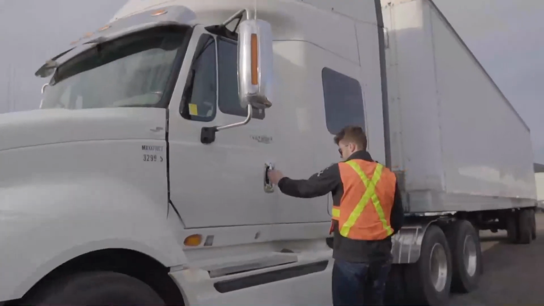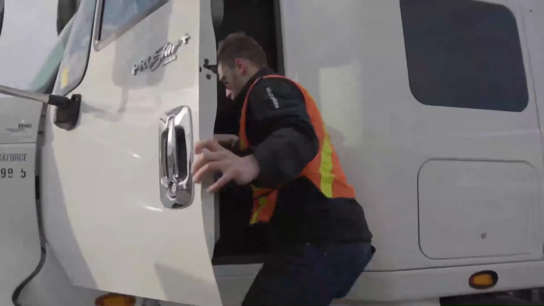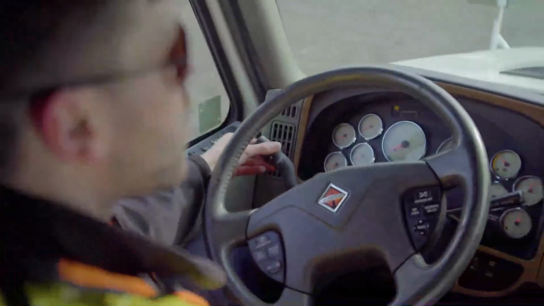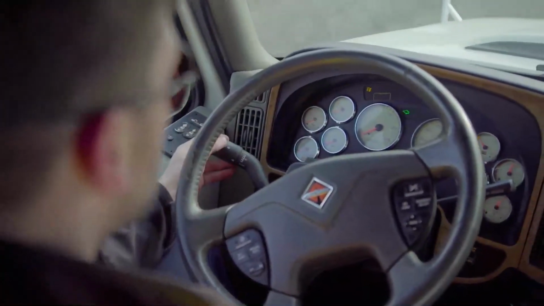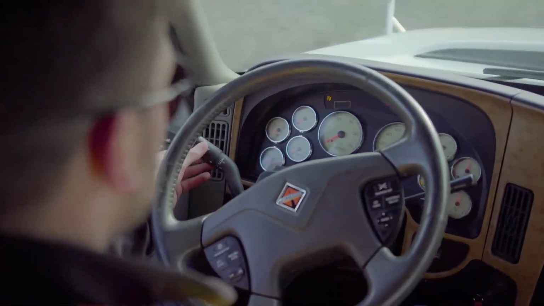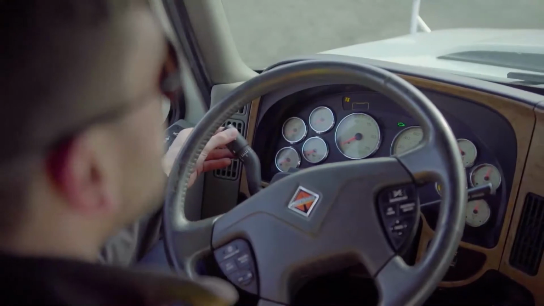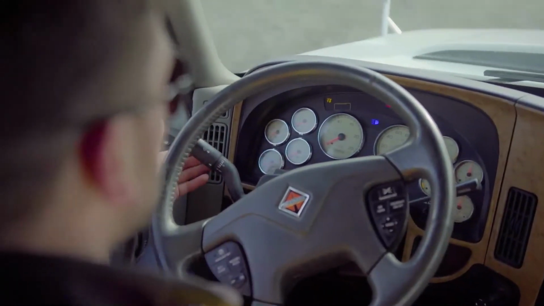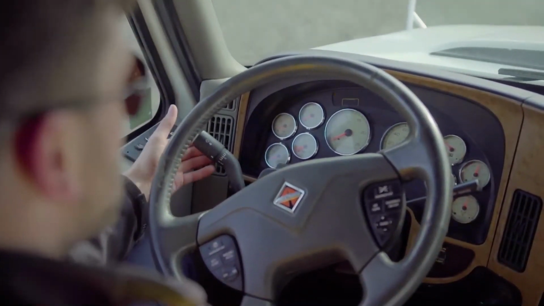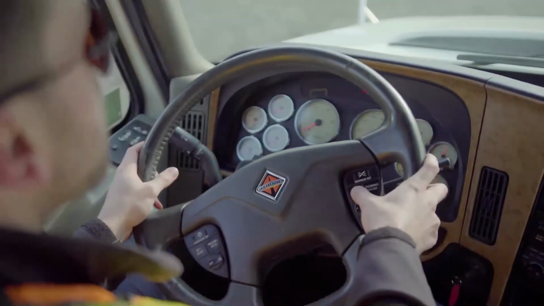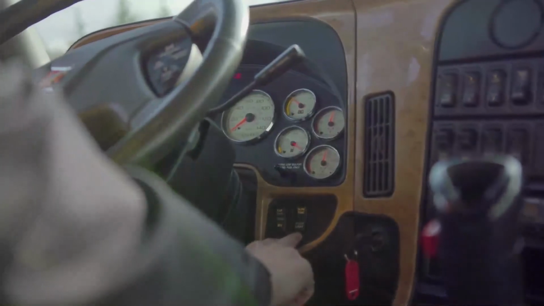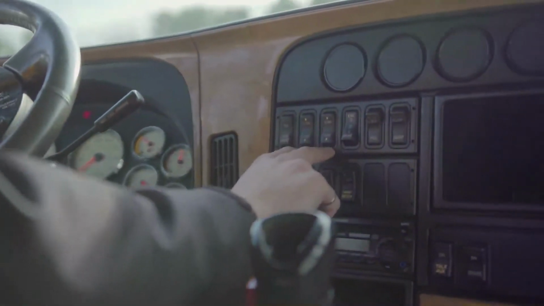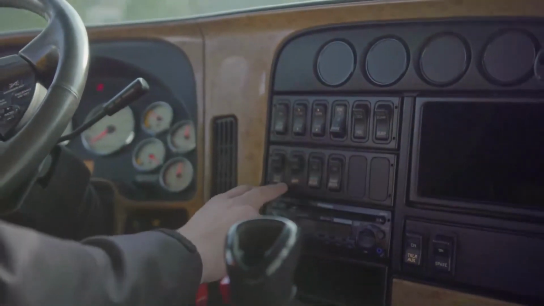Now enter the truck to begin your in-cab inspection. Once inside the cab, check all of the major components: your windshield wipers, turn signals, high beams and low beams. Check the windshield for any cracks or obstructions. Check the horn. Check the gauges to make sure they're working properly. And check all of the auxiliary settings and the switches, which could impact your vehicle performance.